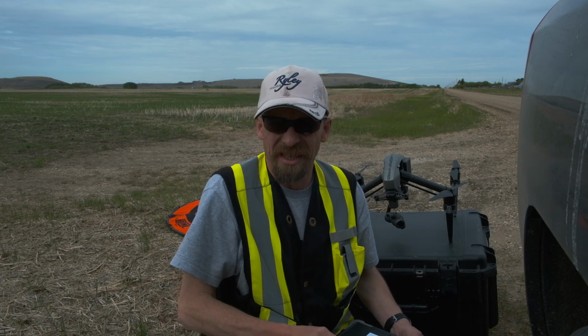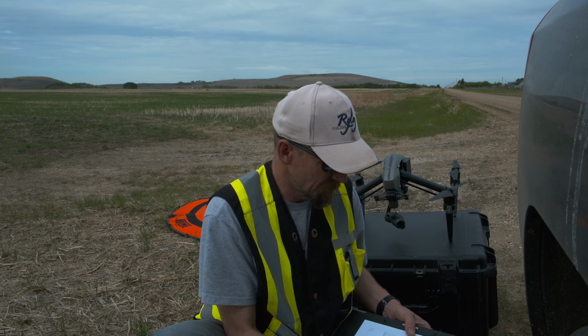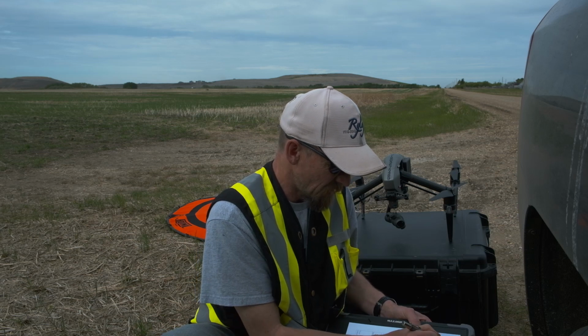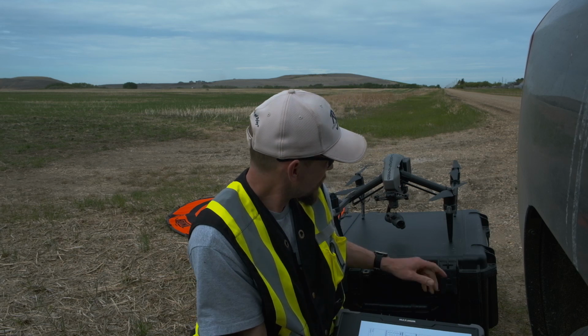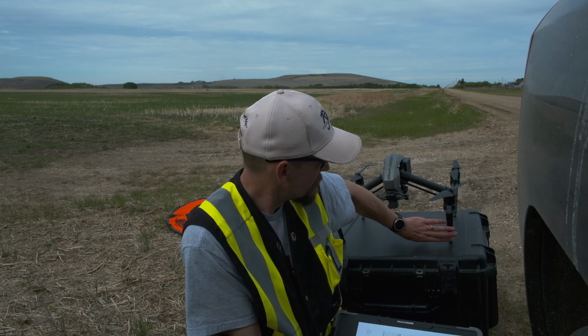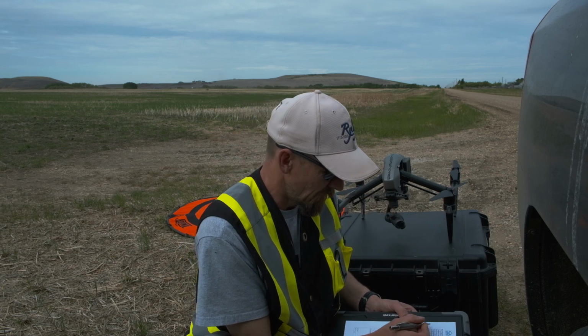So now that that's all done, we can go through some more of the check points on the checklist. So the gimbal lock, all the antennas in good shape. In this particular drone, the antennas are right here. So as long as these aren't broken, we're in good shape.